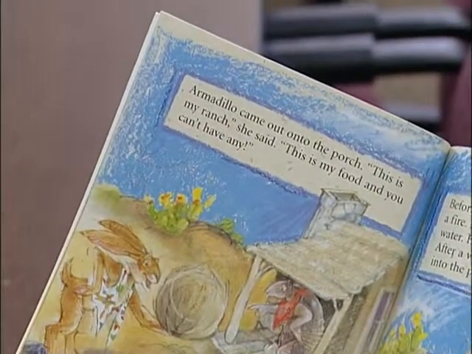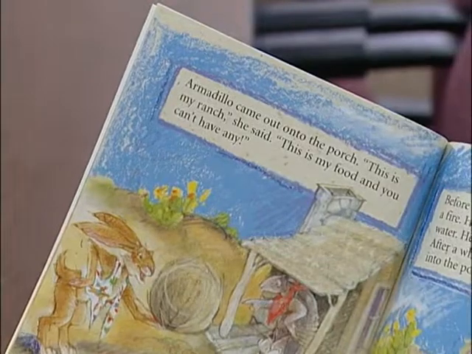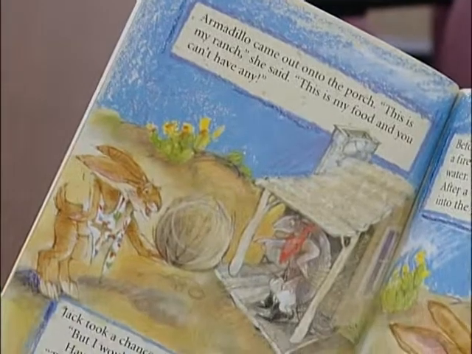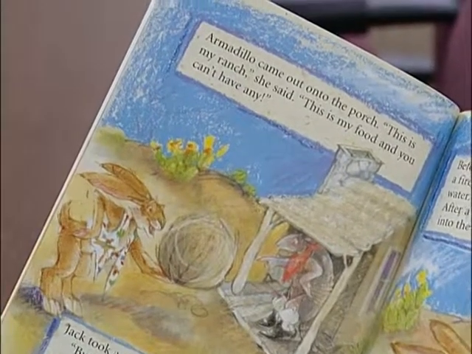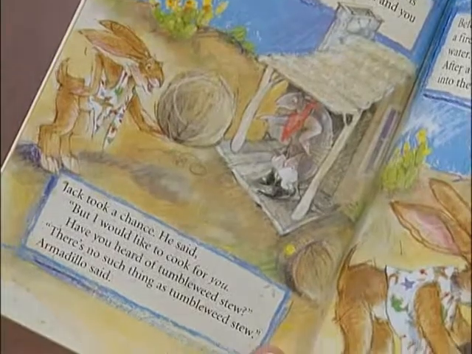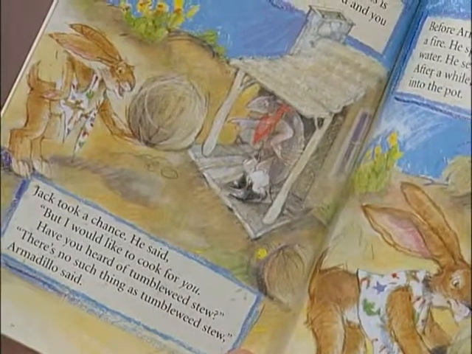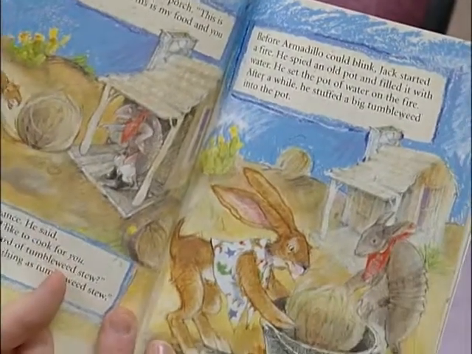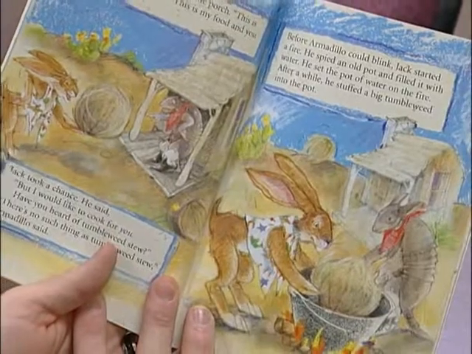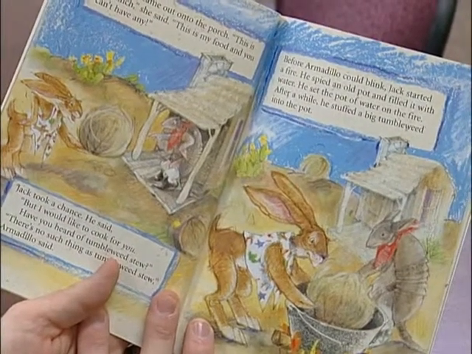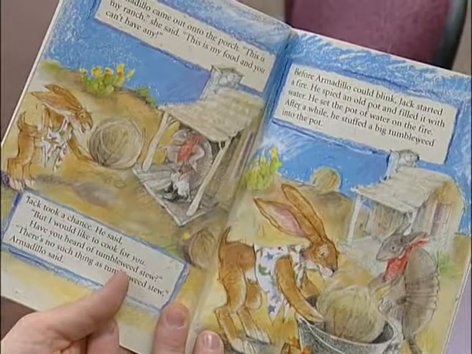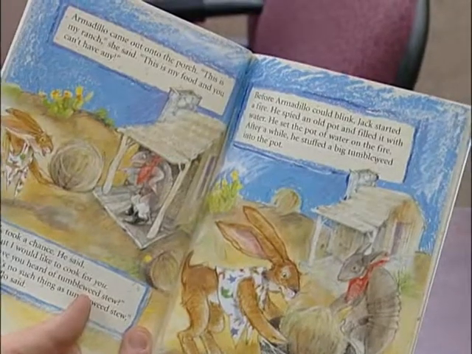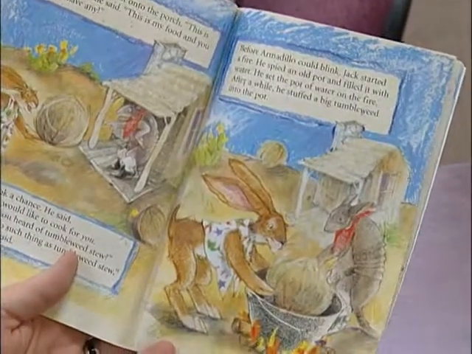Armadillo came out to the porch. This is my ranch, she said. This is my food, and you can't have any. Jack took a chance. He said, but I would like to cook for you. Have you heard of tumbleweed stew? There's no such thing as tumbleweed stew, Armadillo said. Before Armadillo could blink, Jack started a fire. He spied an old pot and filled it with water. He set the pot of water on the fire. After a while, he stuffed a big tumbleweed into the pot.